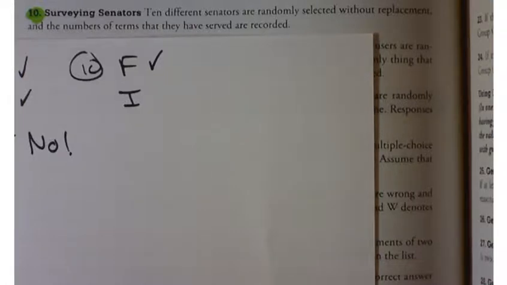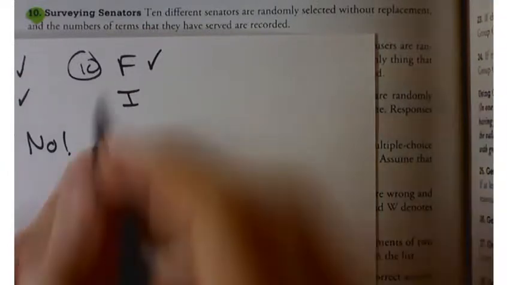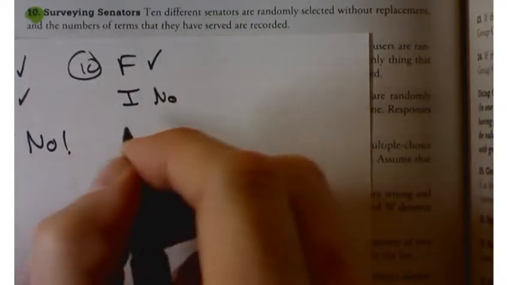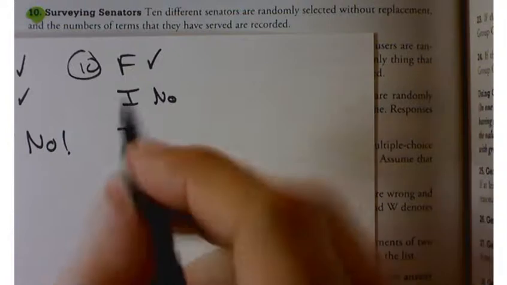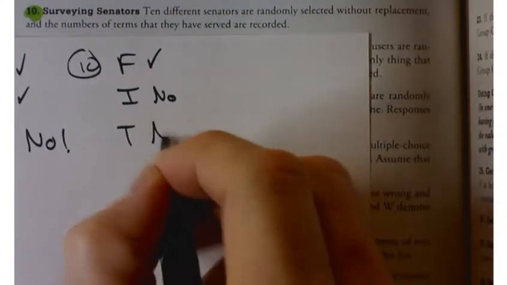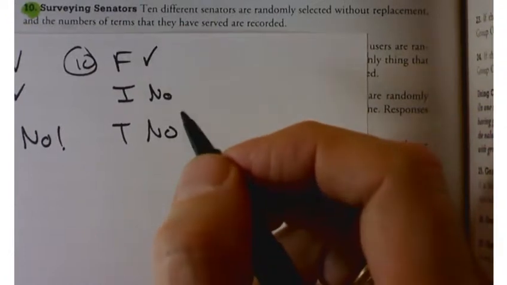No. If you've got a small population and you're sampling without replacement, then it's not going to be independent events. So, no. And the 2 outcomes fails there too, right? I mean, you could have a lot of different number of terms that are served depending on what senator you happen to find. So we could have stopped here. This is not going to be a binomial random variable.